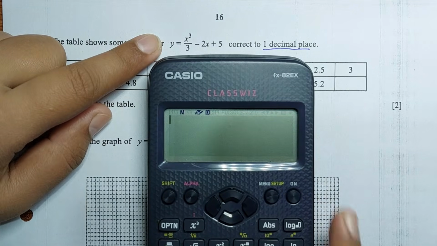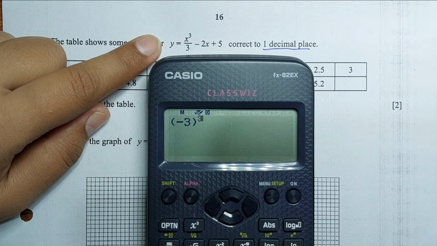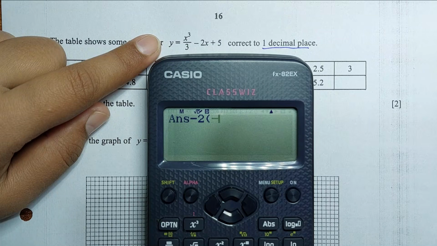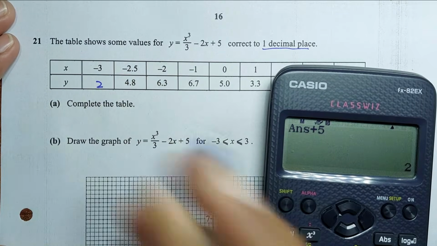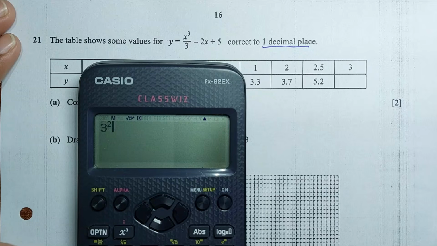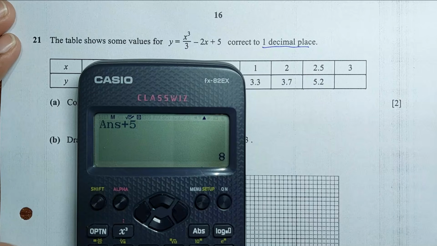So just plug into the calculator. -3 cubed divided by 3, minus 2 times -3 plus 5, that is 2. Okay, now let's do with 3. 3 cubed over 3, minus 2 times 3 plus 5, which is 8.